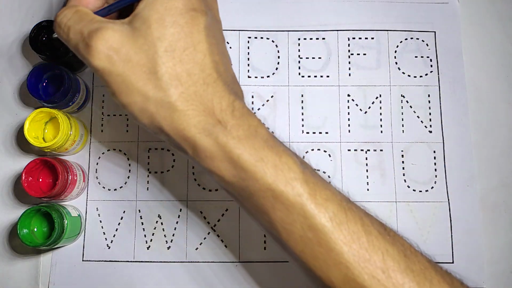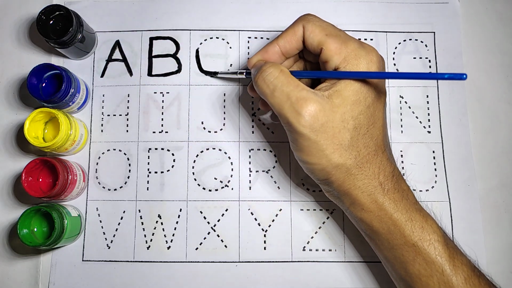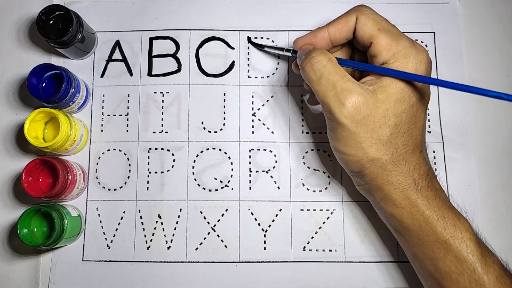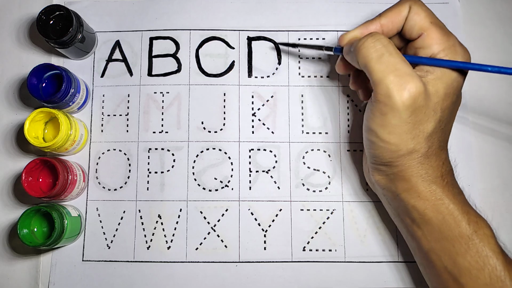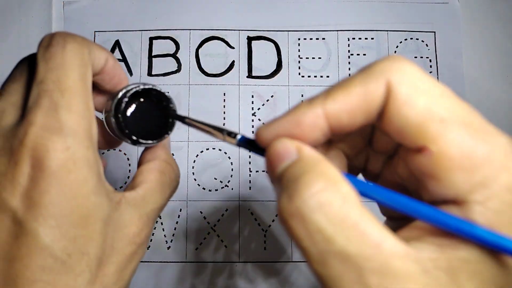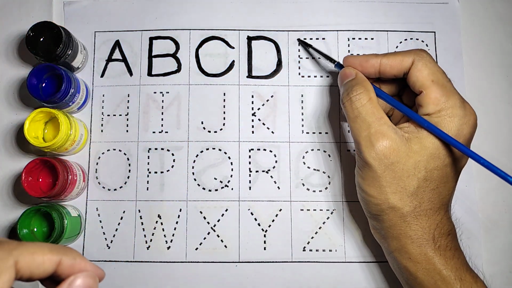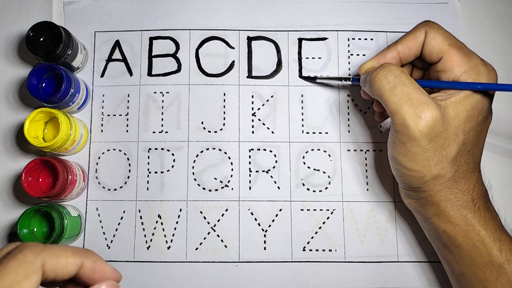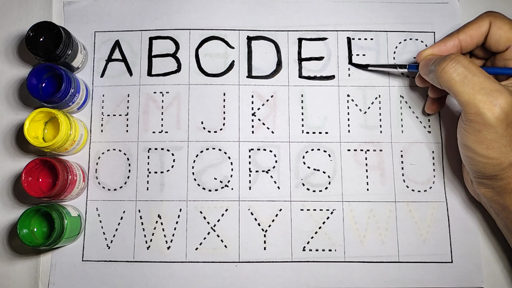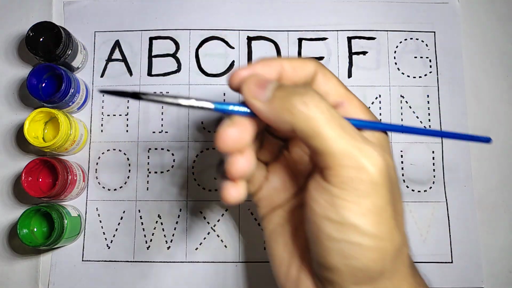Kids, now we draw C. The next one is D. Kids, now we draw the letter of E. We again use black color. Now we draw F. And the next one is G.